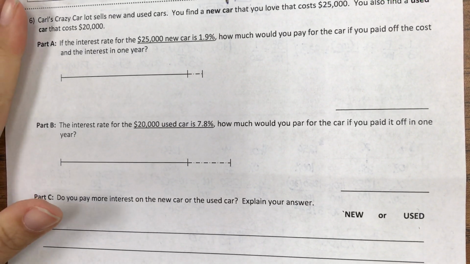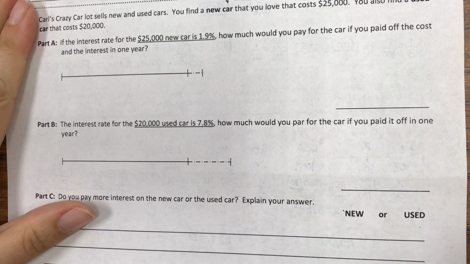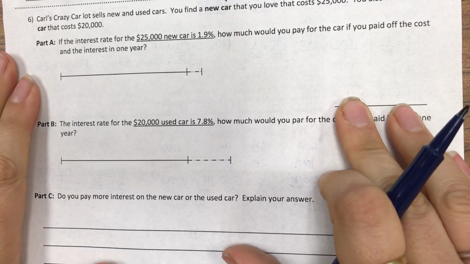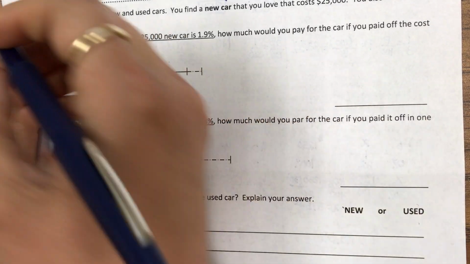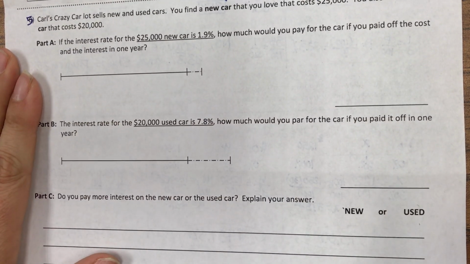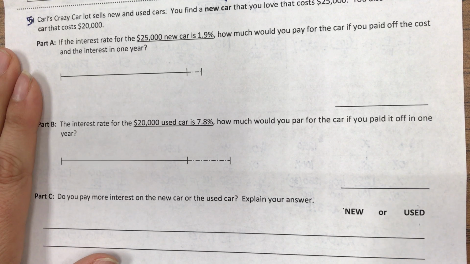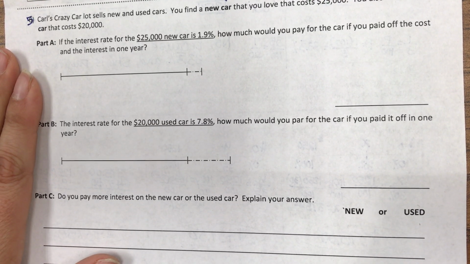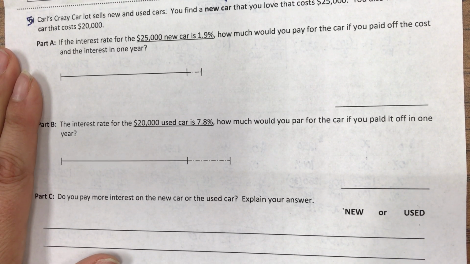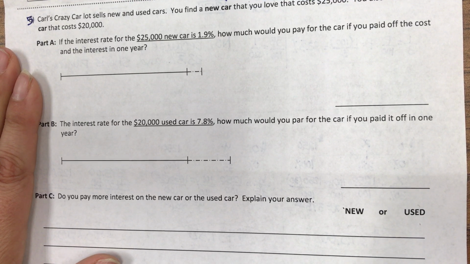Okay, this is Unit 4 Percents Practice Test number 6, or it should be 5. Carl's Crazy Car Lot sells new and used cars. You find a new car that you love that costs $25,000, and you also find a used car that costs $20,000. So if the interest rate for the $25,000 new car is 1.9%, how much would you pay for the car if you paid it off and the interest in 1 year?